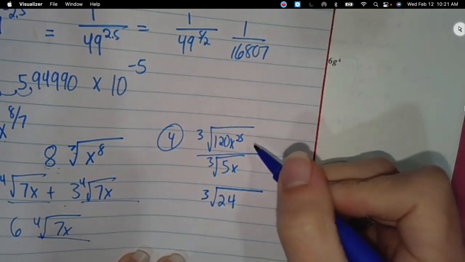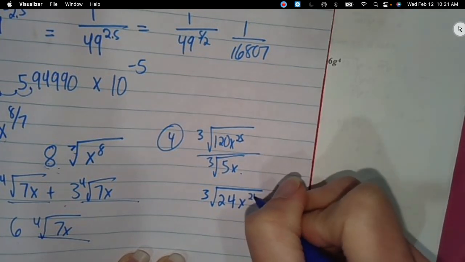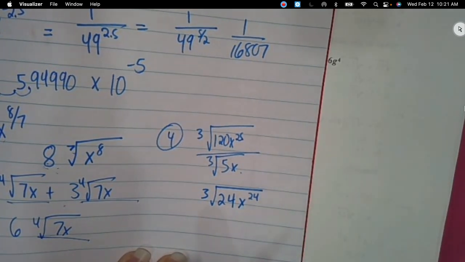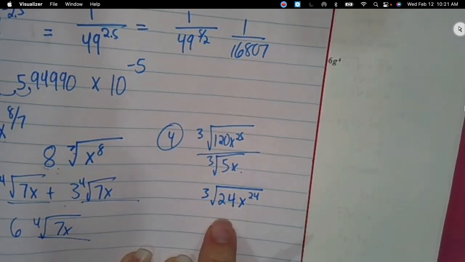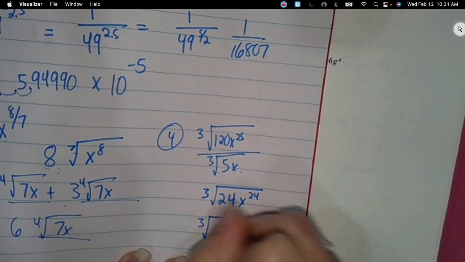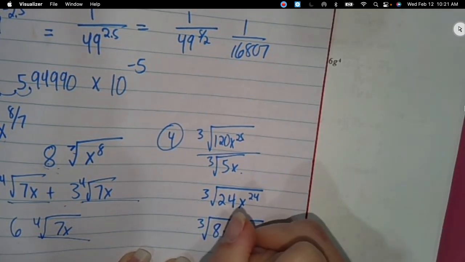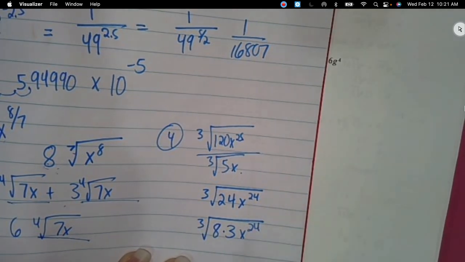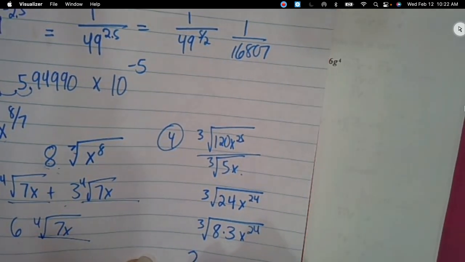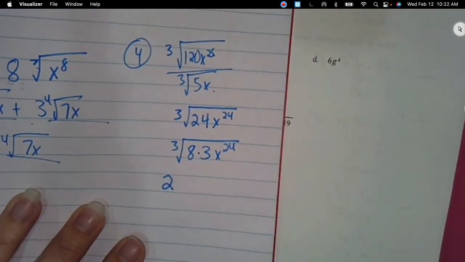And then what's x to the 25th over x? X to the 24. And it can't simplify. You can't find a cube root. There is a cube root that goes into 24. Look at the 8. 8 times 3. Very good. And then 24 is divisible by 3. So what's the cube root of 8? It's 2.